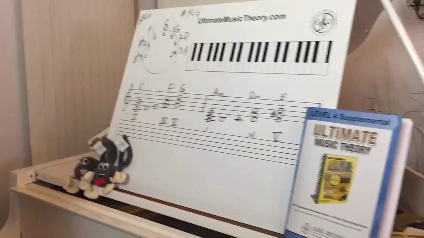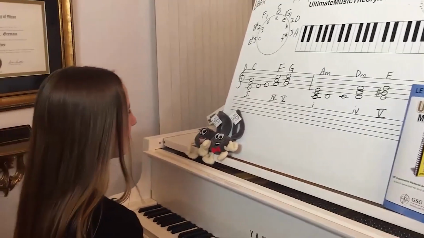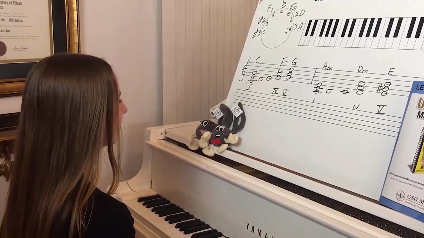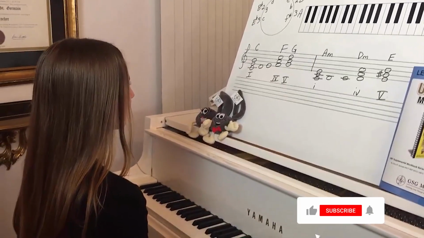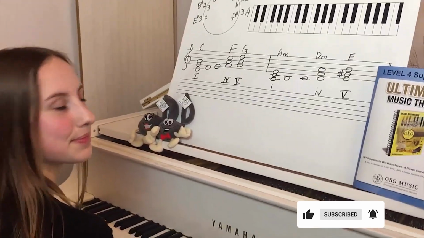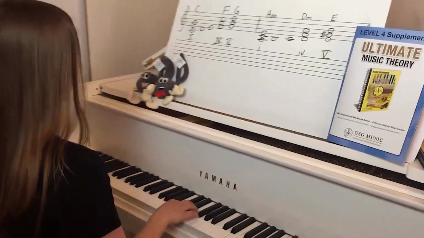So now in your supplemental workbook, you've now covered how to create a major and minor triad, the functional chord symbol, and the root quality chord symbol. So now let's have a listen to see what it sounds like. Can you just play with your right hand just the C major pentascale?